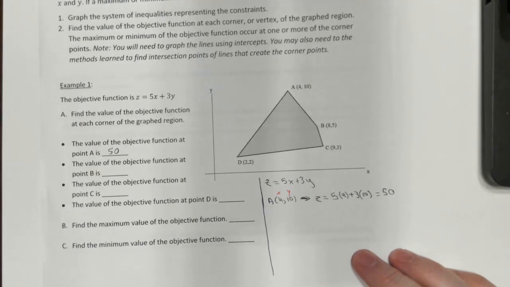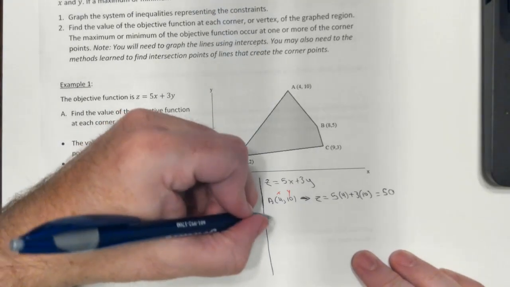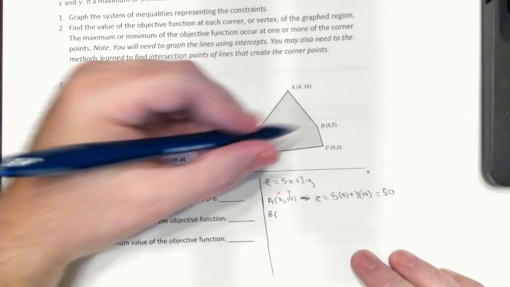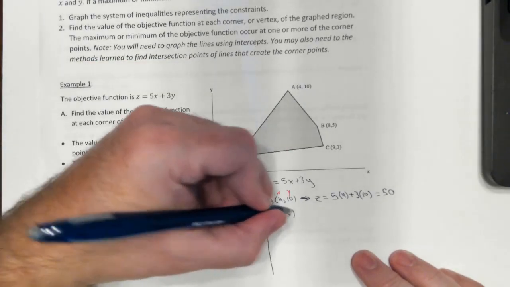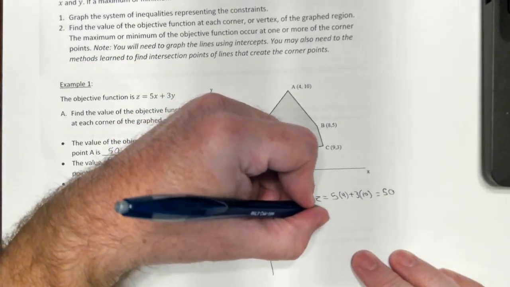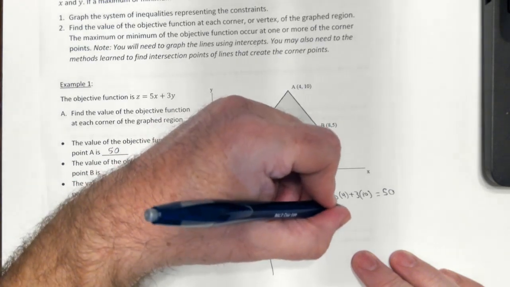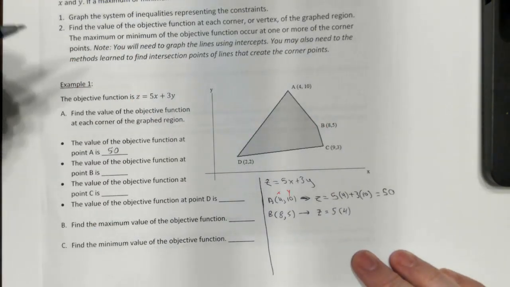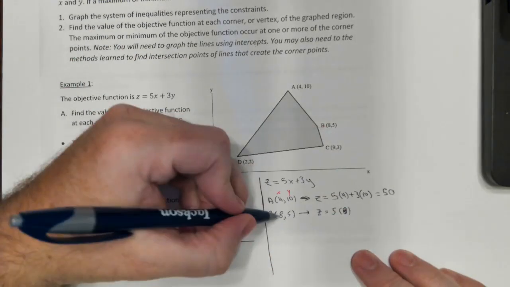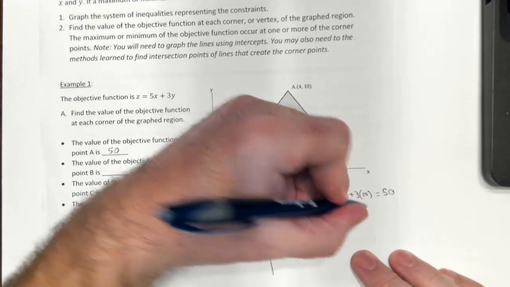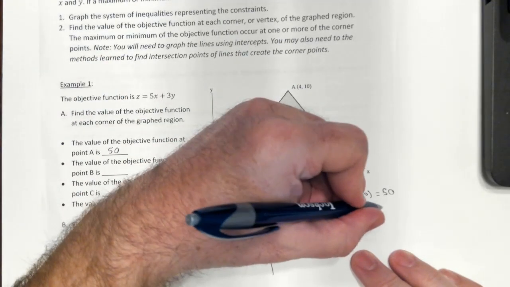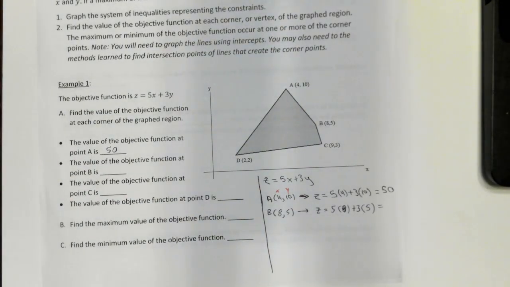So 50. The value at B, well, B is (8, 5). So z equals 5 times 8 plus 3 times 5, sorry. So 5 times 8 plus 3 times 5 is 55.